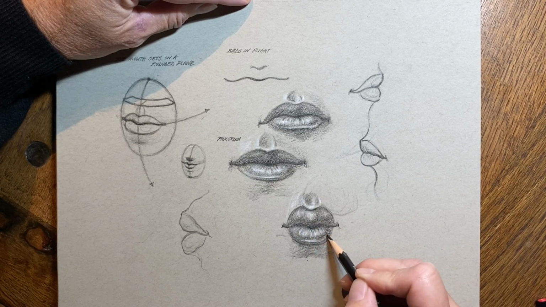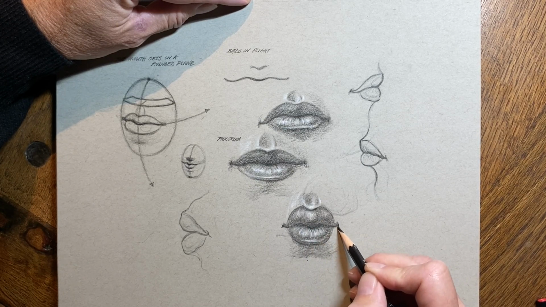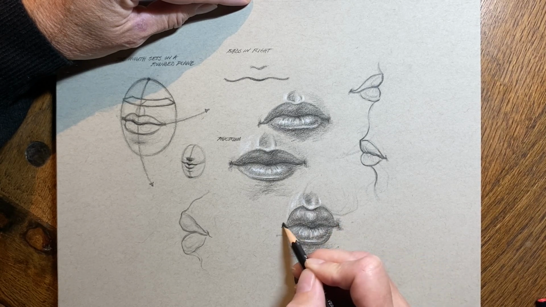And so that's the idea of how you would draw pursed lips, a pursed set of lips. And remember to get shadow in the corner here. So let's soften that here.